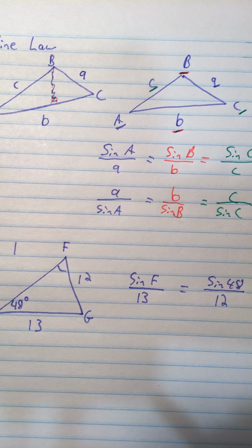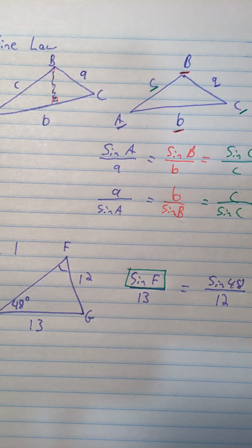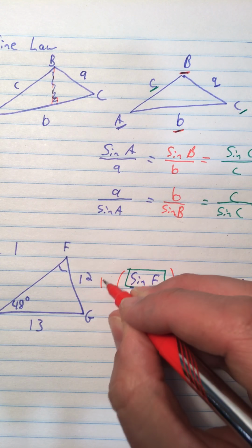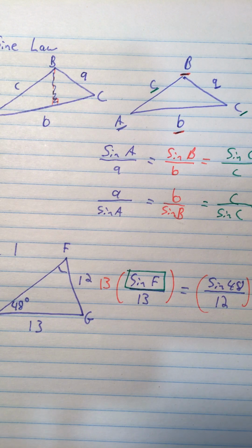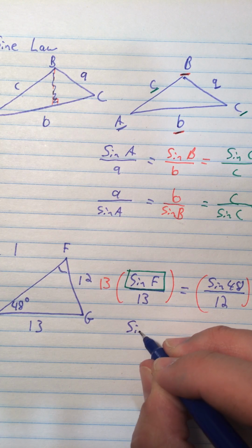To solve for this, I need to get rid of our denominator. Multiply both sides by 13. And I'm left with sine F is equal to 13 sine 48 divided by 12.